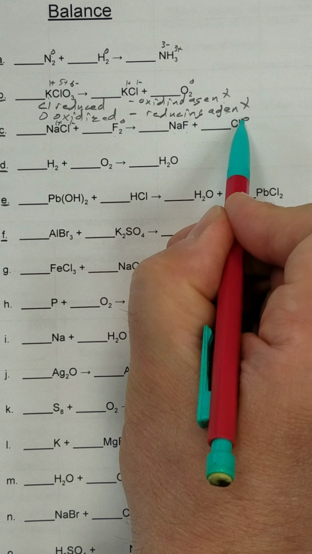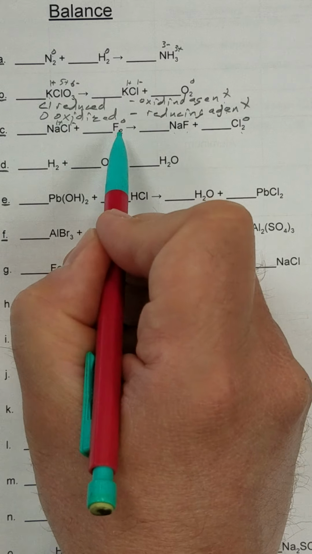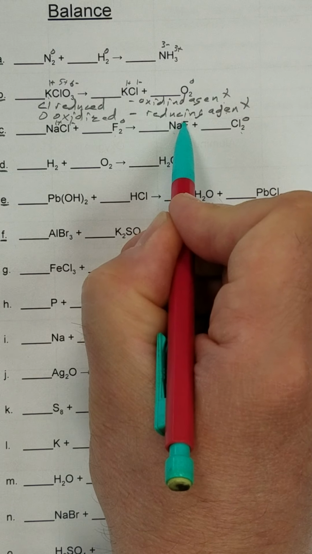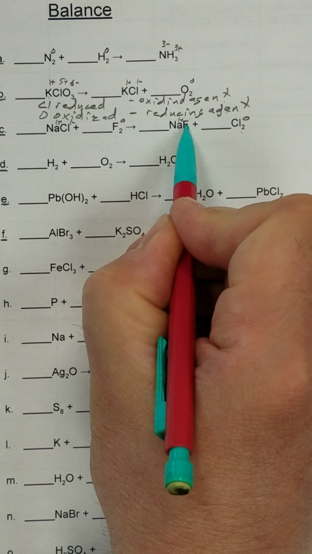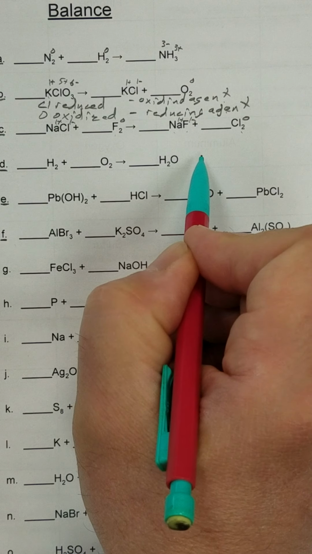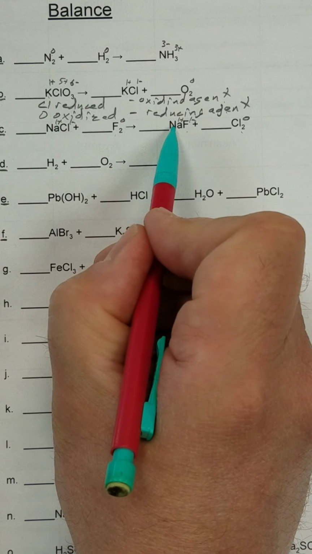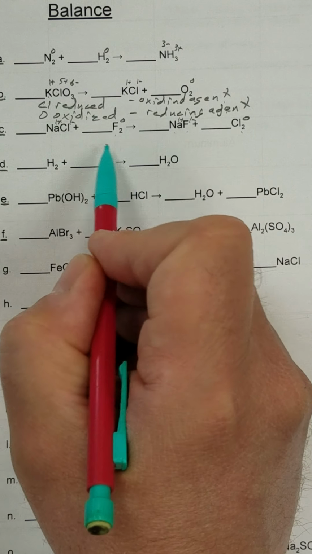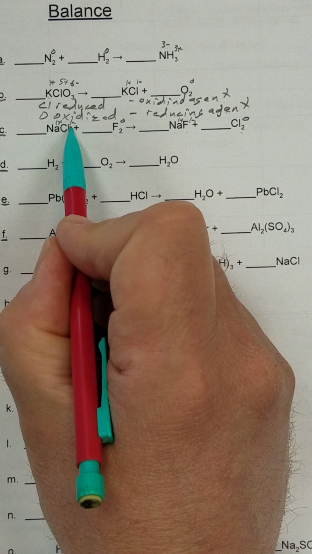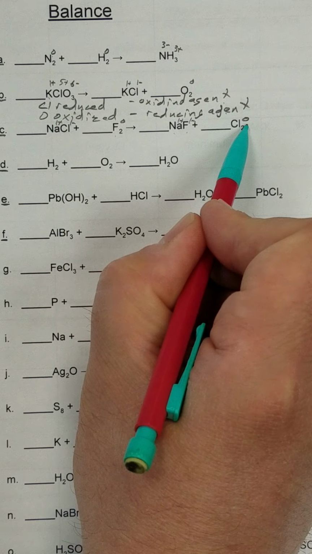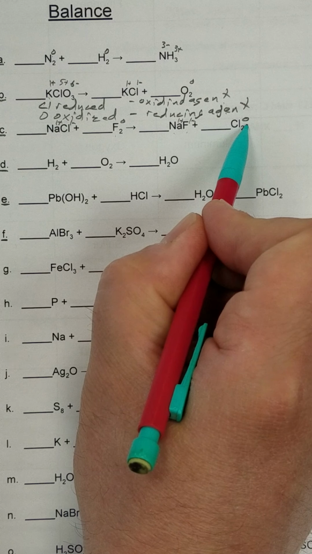Now over here, chlorine went to a 0. The fluorine here is a 0. Sodium stays as a 1+. The fluorine goes to a 1-. So, let's look at the sodium. Sodium 1+, 1+, it didn't do anything. Chlorine goes from a 1- to a 0, so it became less negative. So the chlorine in this case lost electrons.